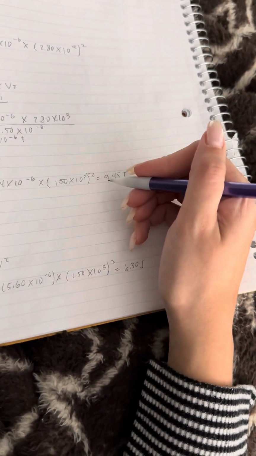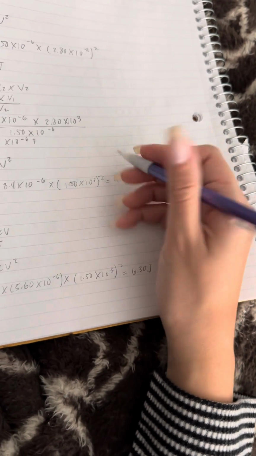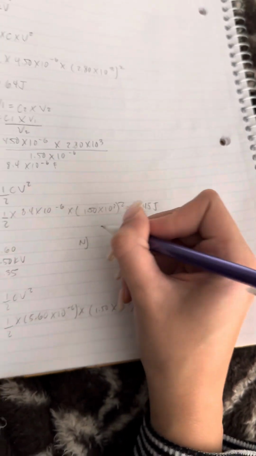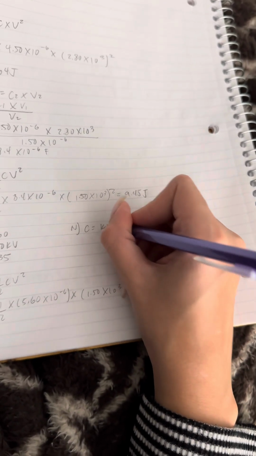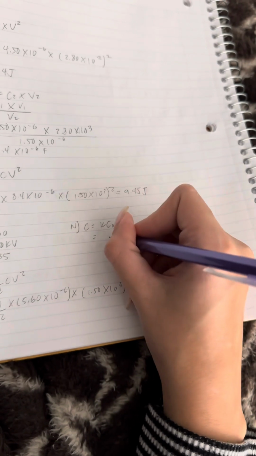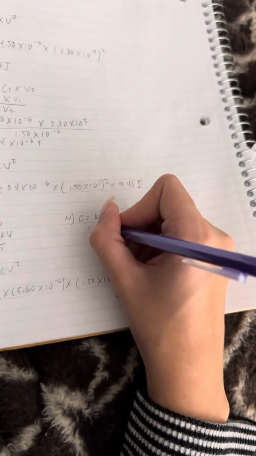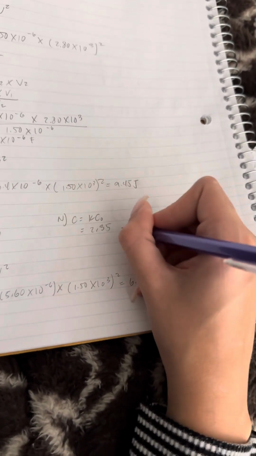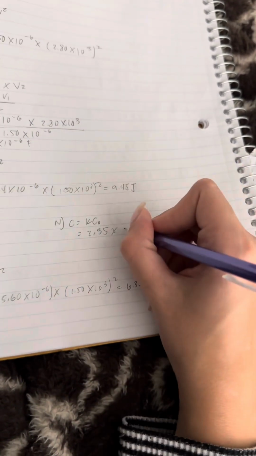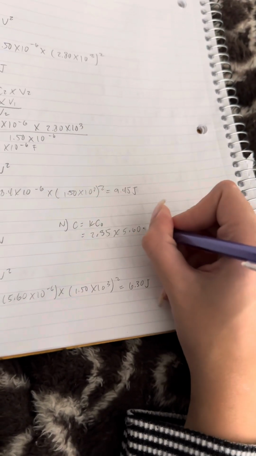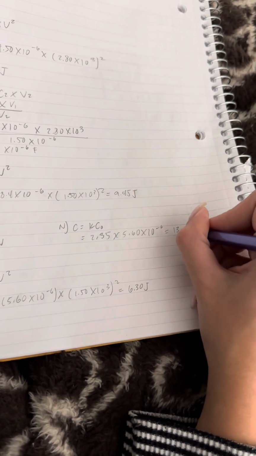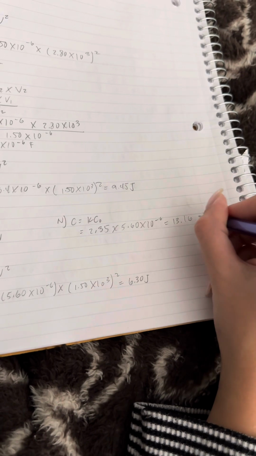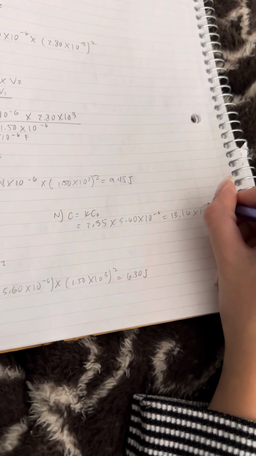And then finally, for part N, we're asked to find the energy stored in the capacitor after the sheet is inserted. So for part N, the formula we're going to use is capacitance is equal to our constant times our initial capacitance. So this would be equal to the constant number that we're given, 2.35, times the capacitance that we're given, 5.60 times 10 to the negative 6. And from this, we get 13.16 times 10 to the negative 6 F.